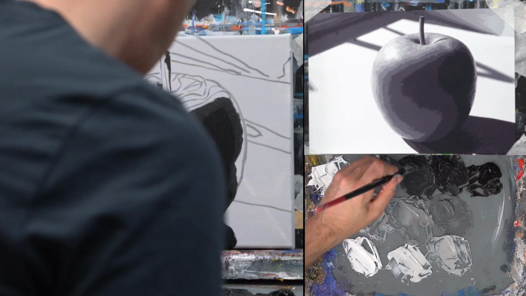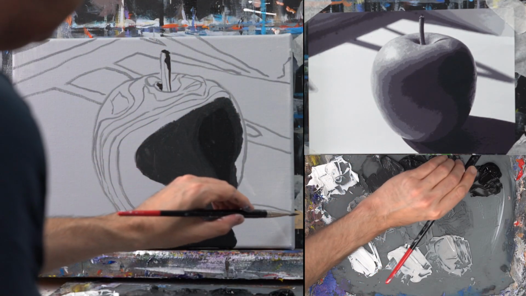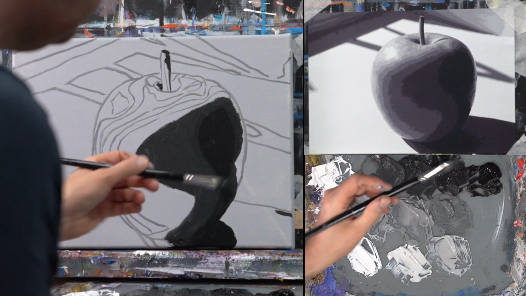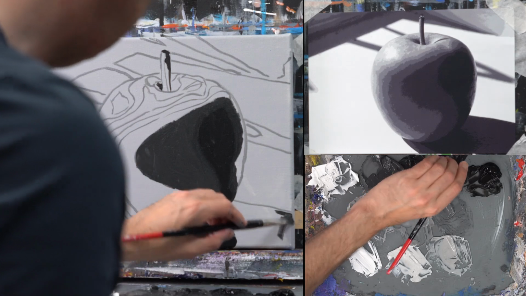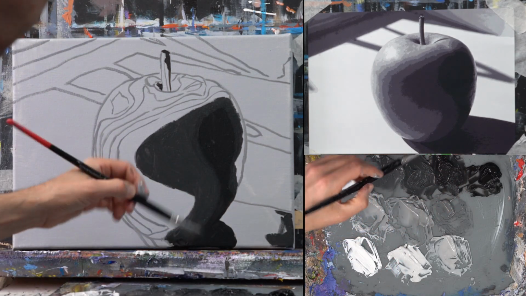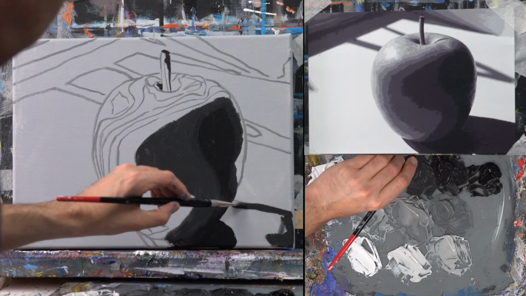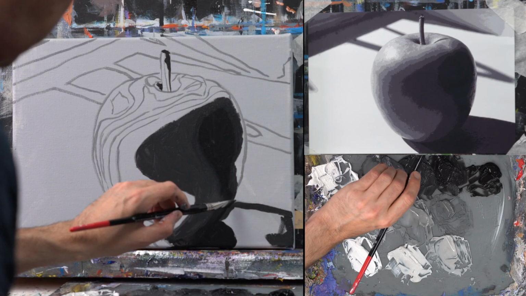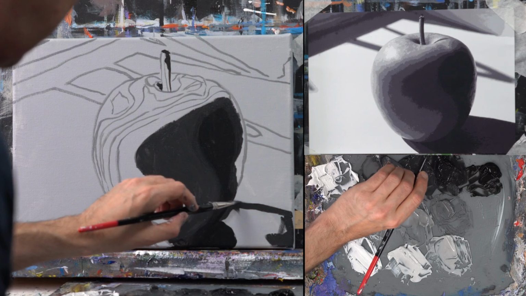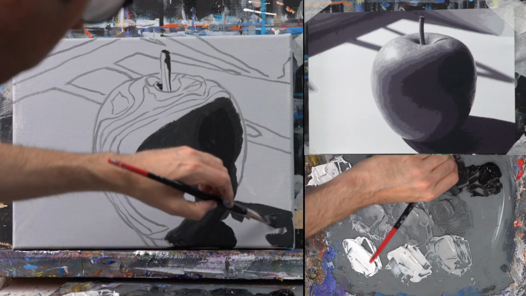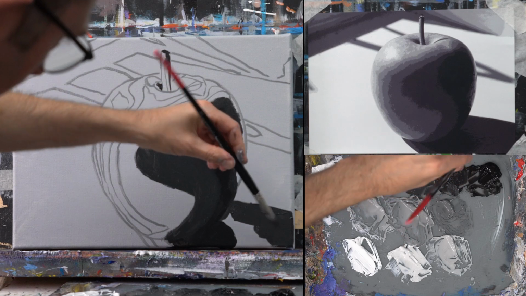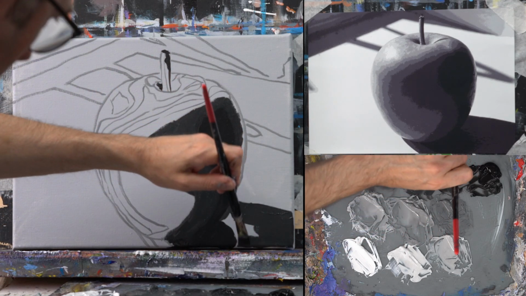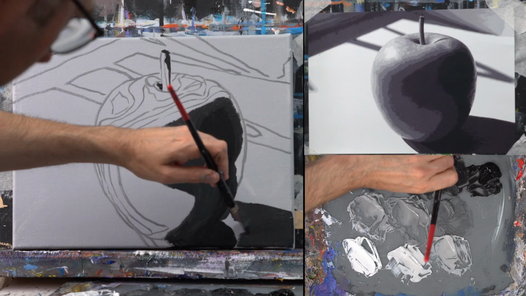Okay, so now I continue with this dark value because this cast shadow here is also this tonal value. So there we go. Here I don't want to blend, I make a rather hard line. You see, and now I'm just busy painting, painting, painting.